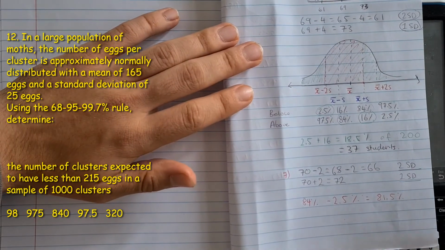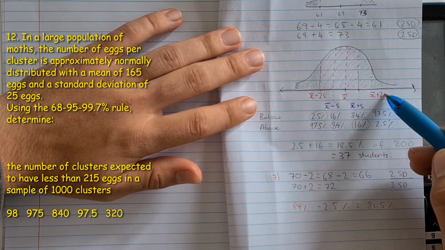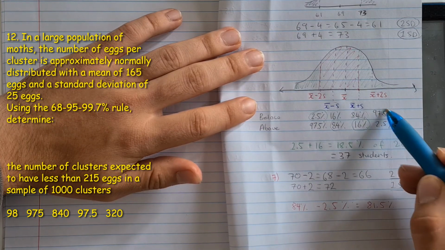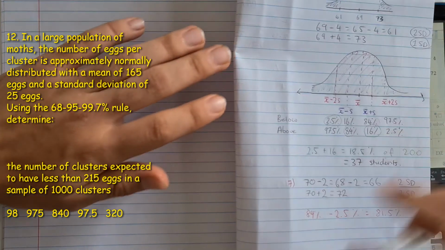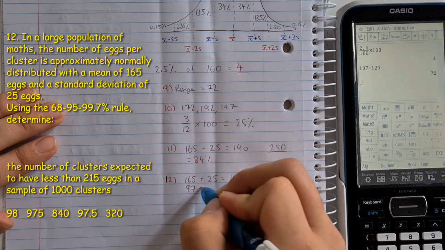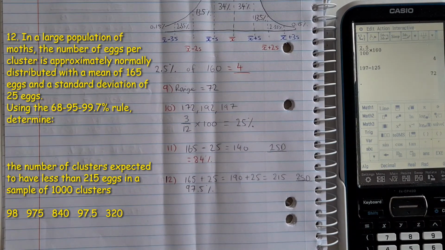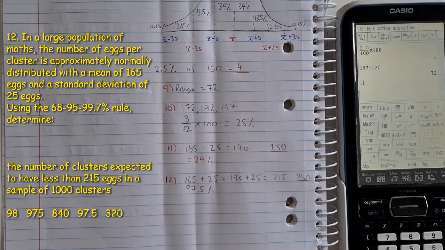Looking at our chart here, we've got 2 standard deviations above the mean. The percentage that lies below this point is 97.5%. So 97.5% will have less than 215 eggs.